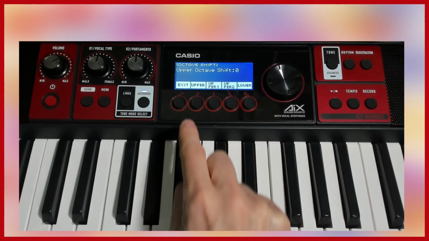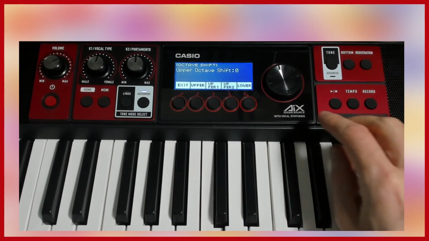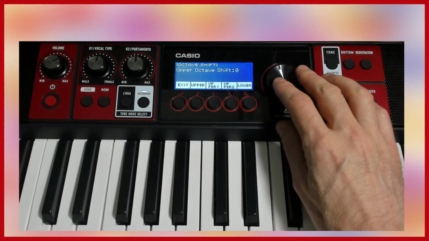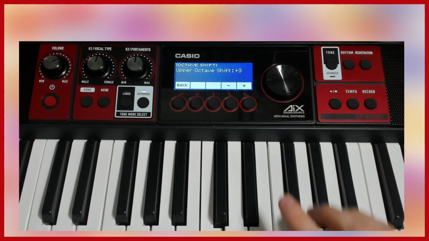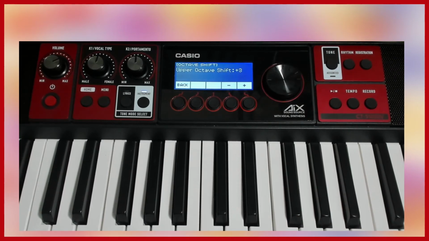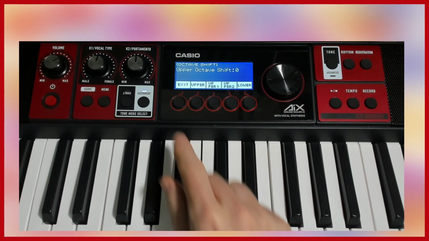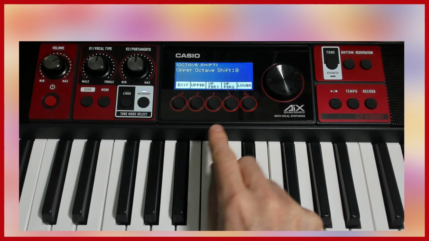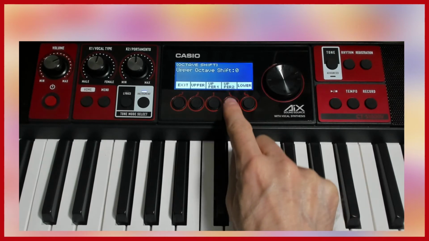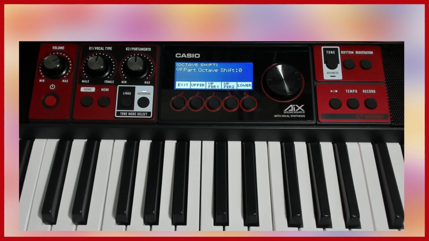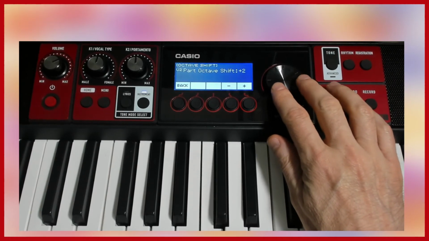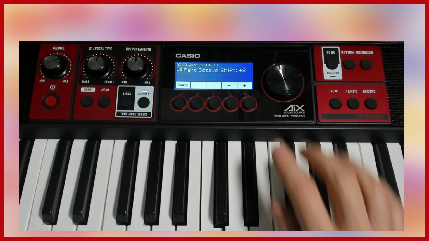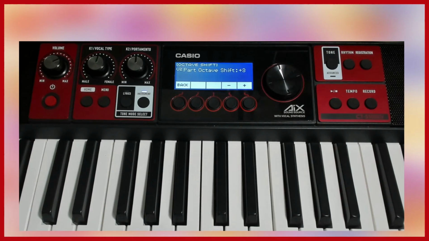So if I press upper like this, the piano and strings are both changing octaves together. If I want to put the strings up an octave, which is the second tone, press upper 2. You can hear now that the strings have shifted.